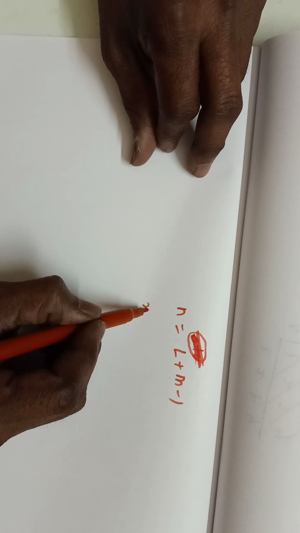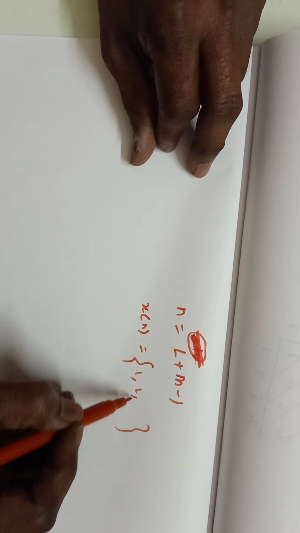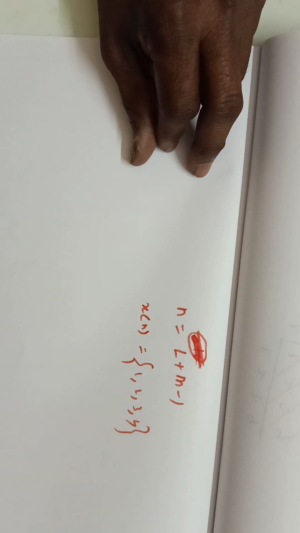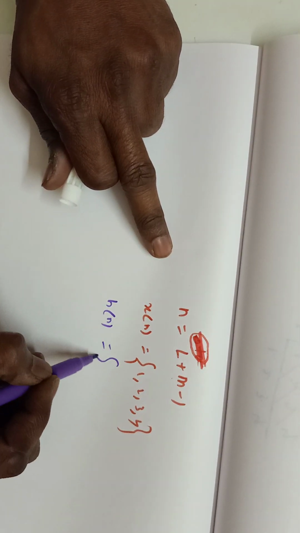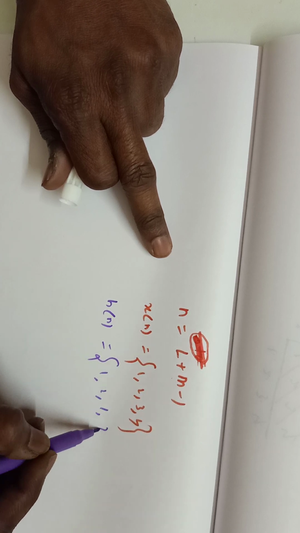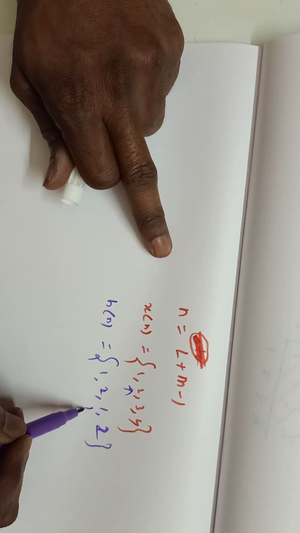So if x of n is one sequence, let it be 1, 2, 3, 4. Okay, and h of n is another sequence 1, 2, 1, 2, the same sequence I am taking, but I am taking the origin differently.